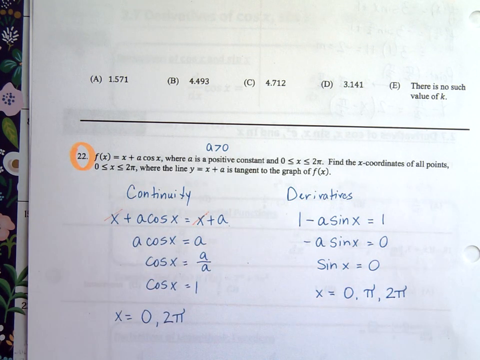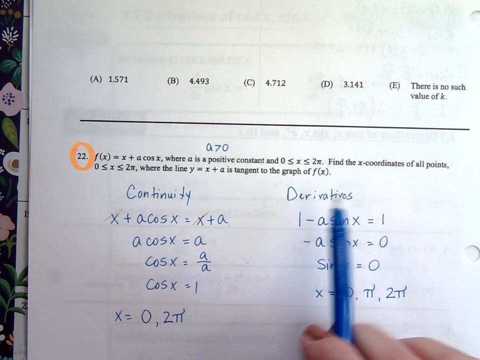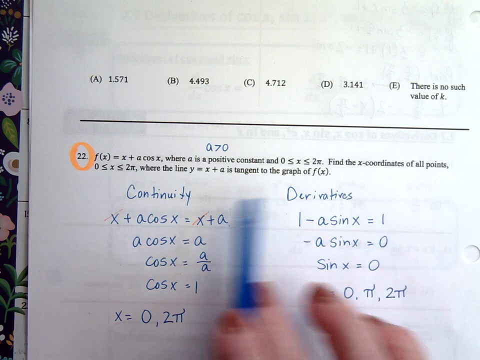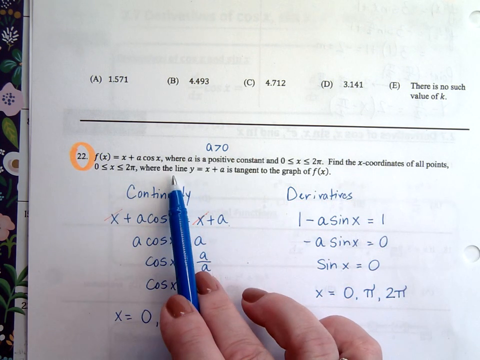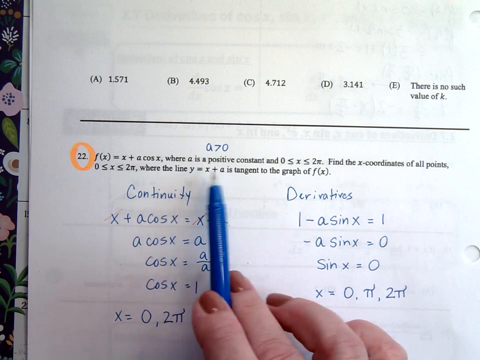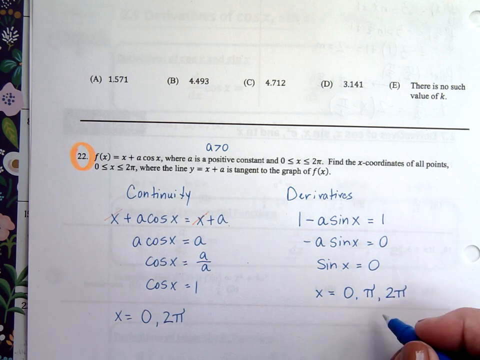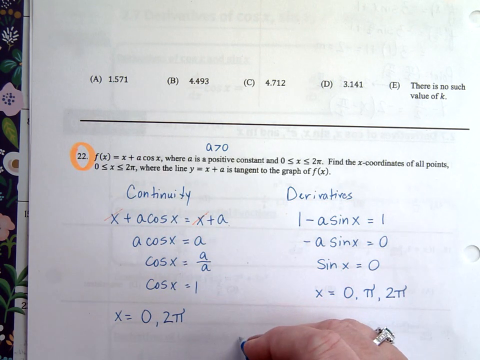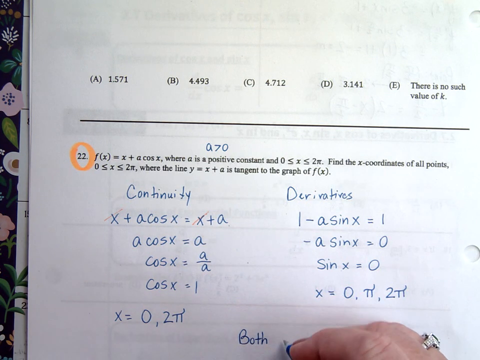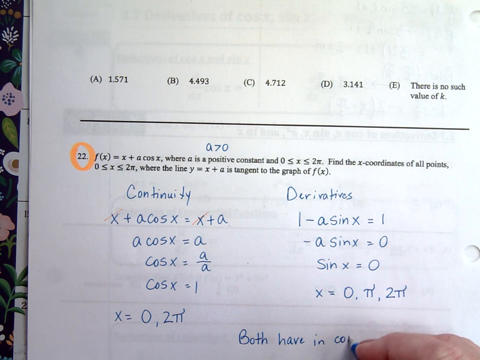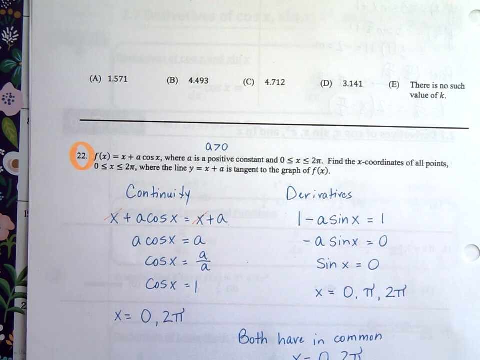And so the answer to the question, find the x-coordinates of all points between 0 and 2 pi where it is actually tangent to the graph of f of x, is what they both have in common. And that would be at 0 and 2 pi. You would not include the pi because pi wasn't part of the first piece. It has to be part of both for you to be able to say that that's where it would have that tangent line.